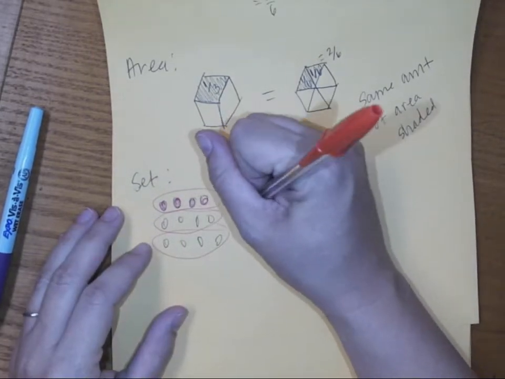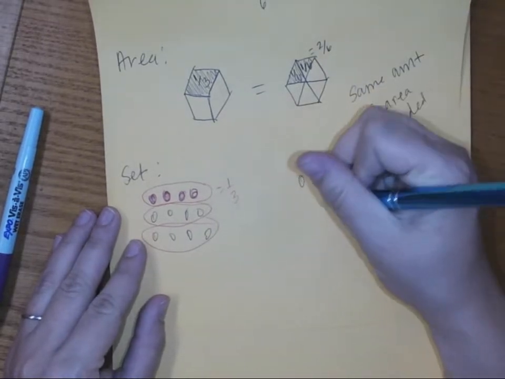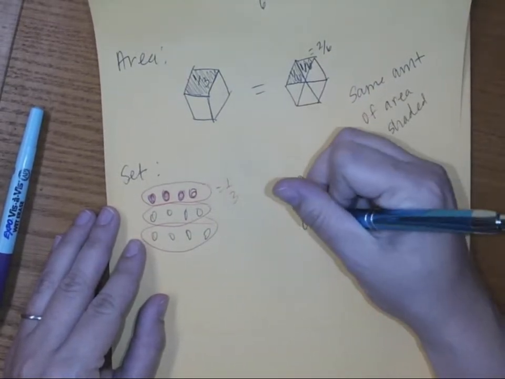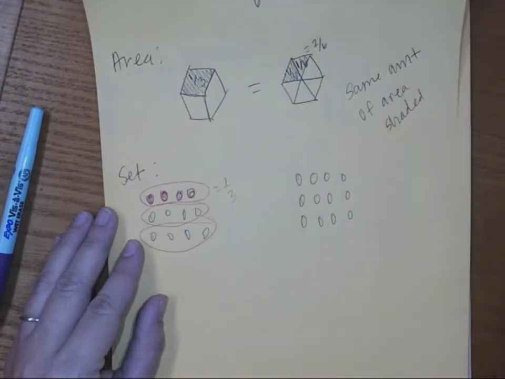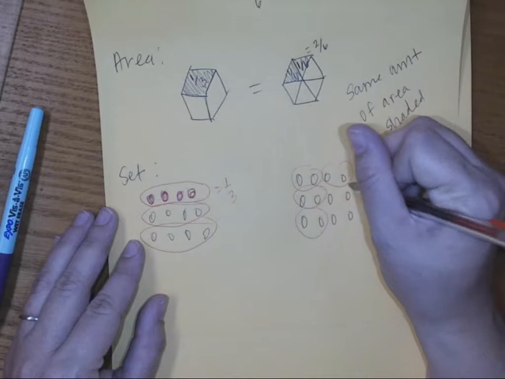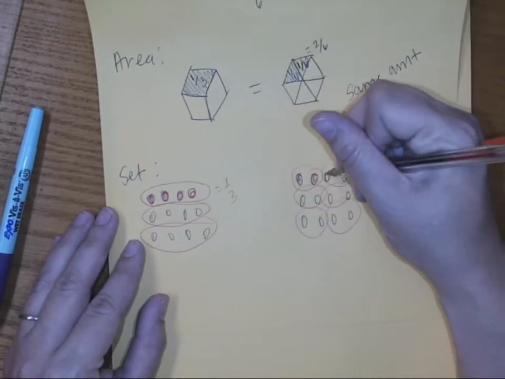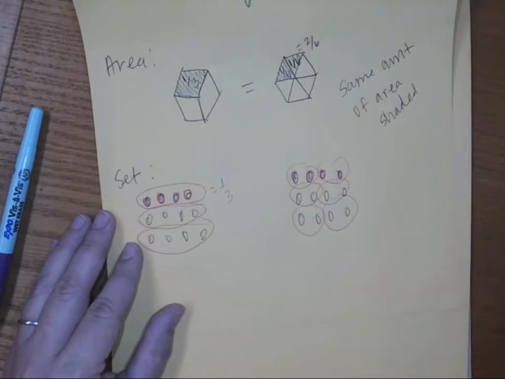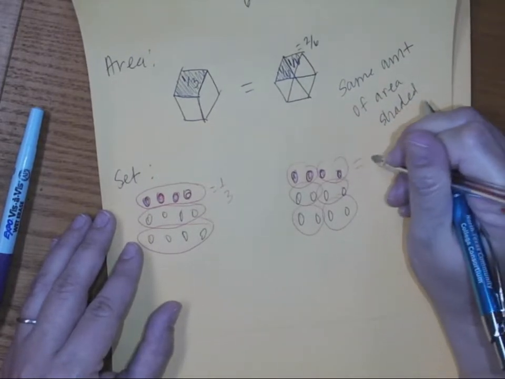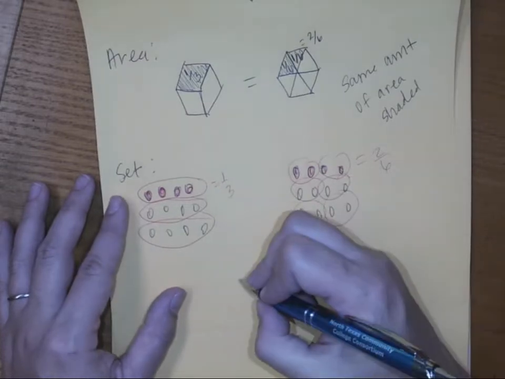So that is 1/3. To show 2/6 of this set, I'm going to draw the set again. And this time I'm going to split it into 6 parts, like this. And I'm going to shade in 2 of those sets. And so that's 2/6. And if you'll notice, the same number of dots are shaded.